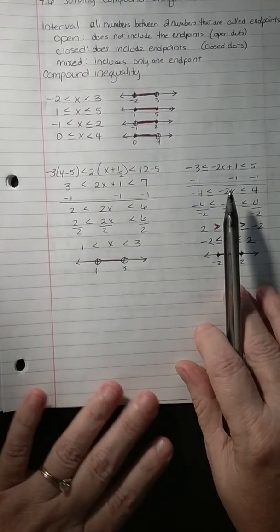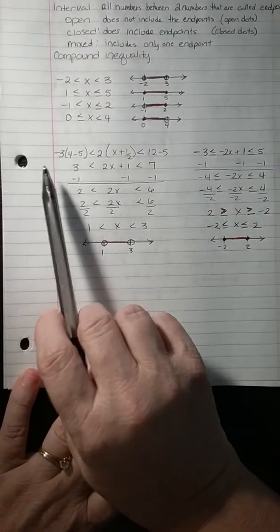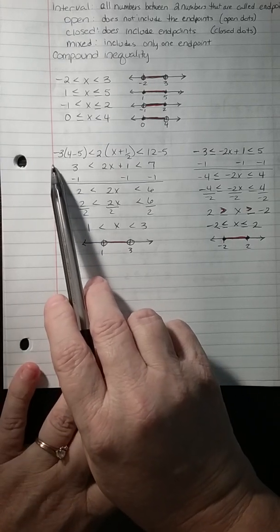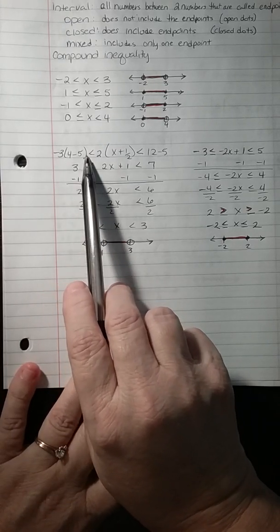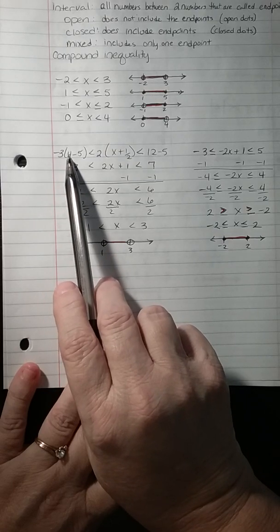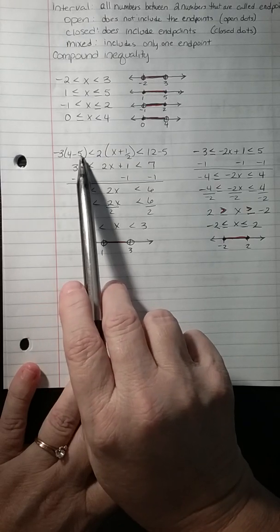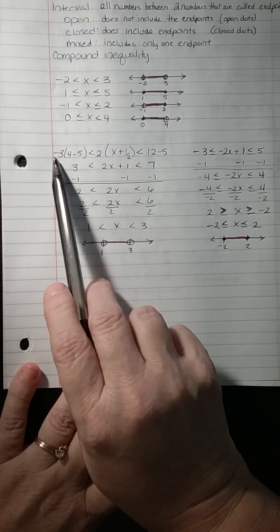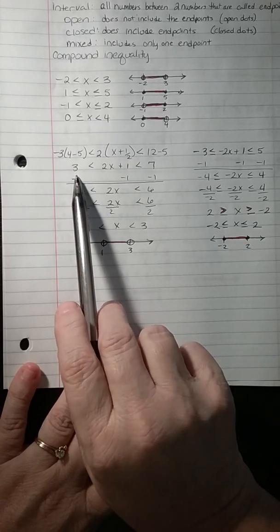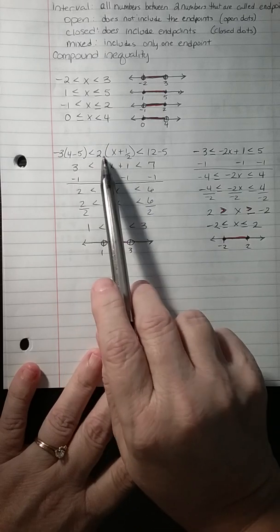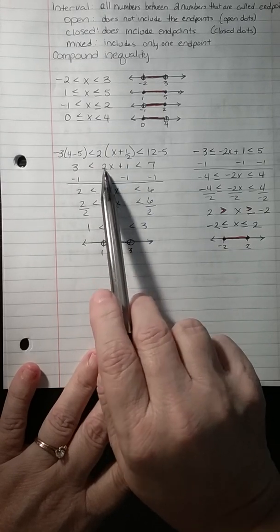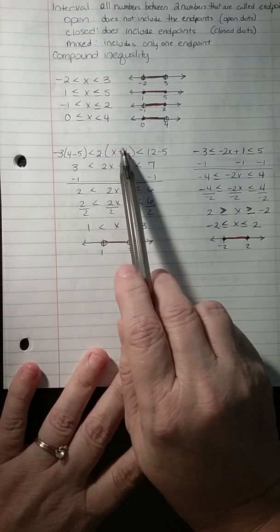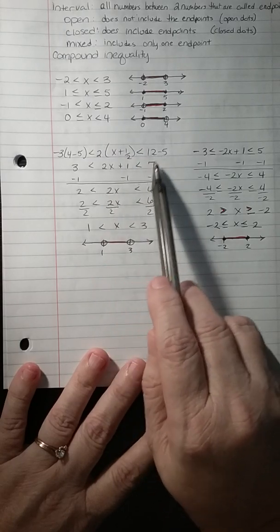So here's our first example here. We have an expression that we need to simplify. So we're going to multiply this through. -3 times 4, well actually because these are numbers I just subtracted. 4 minus 5 is -1. -3 times -1 is +3. And then here I multiplied through. 2 times x is 2x. 2 times 1/2 is 1. The 2's would cancel, leaving just 1. And here 12 minus 5 is 7.